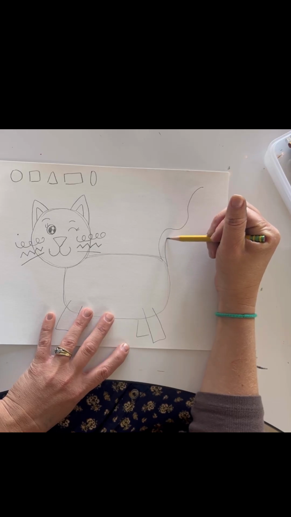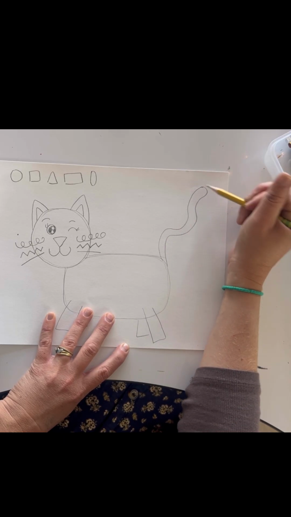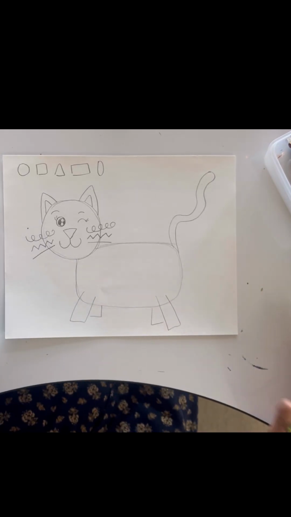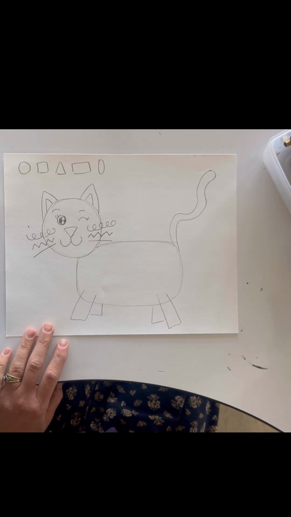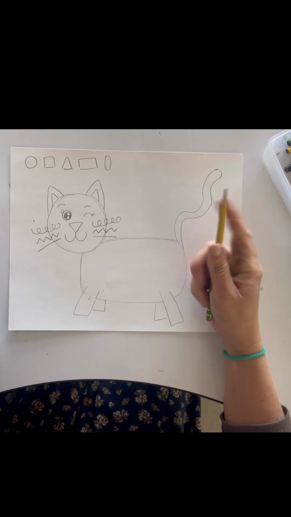So I'm going to draw another line that goes with the same direction of that first line, and I'm going to connect it at the end. Now this is art class, and we get to be really creative, so you can design your cat however you want. So I'm going to fast forward and design my cat. You guys can watch how I do it.